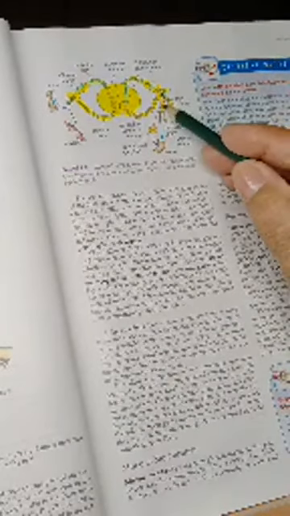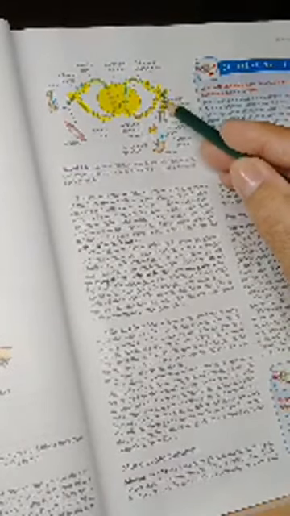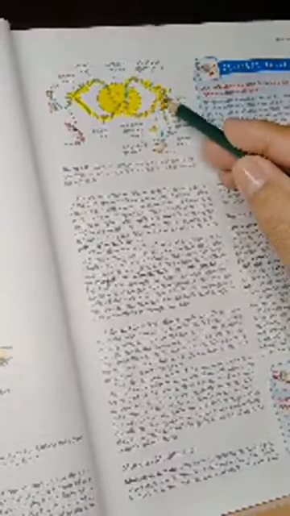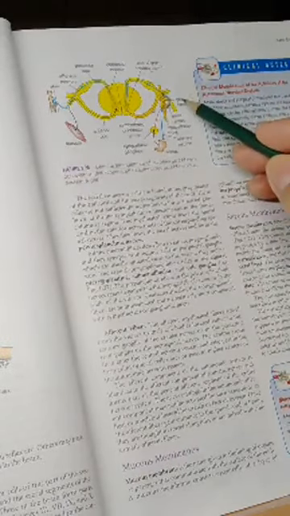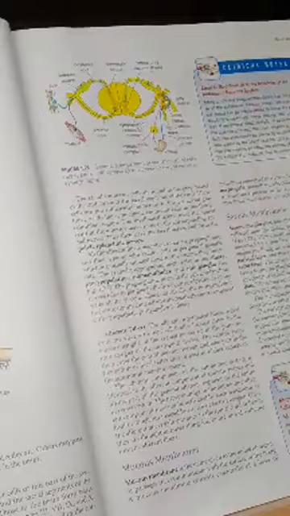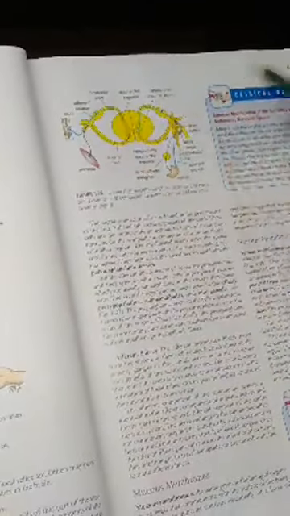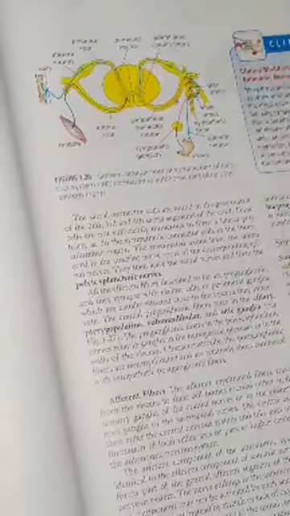It makes synapse with that neuron, and the fiber coming out from it, the postganglionic sympathetic fiber, will exit through the gray ramus communicans. So it goes back to the spinal nerve, and it is now ready to be transported to the effector organ.